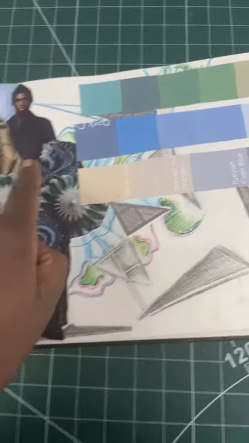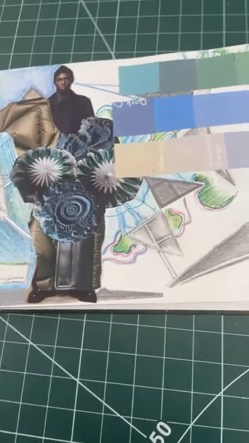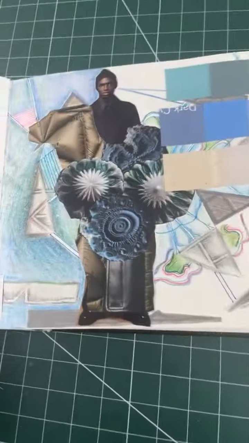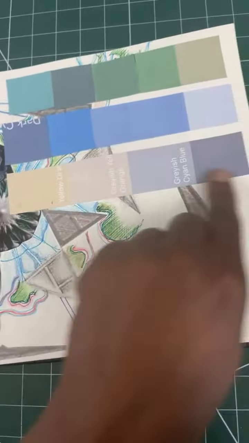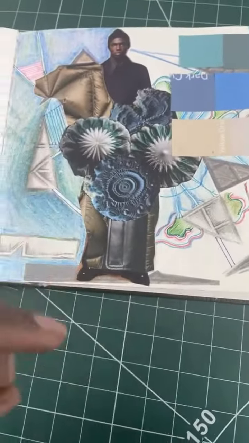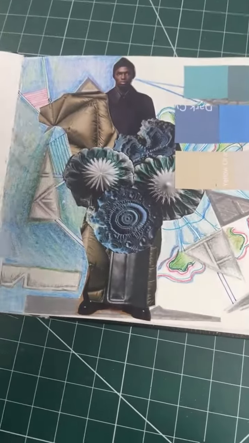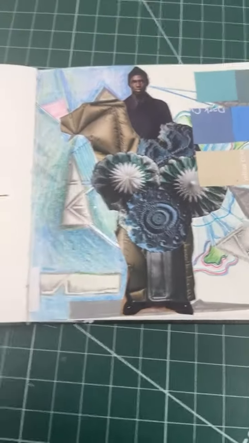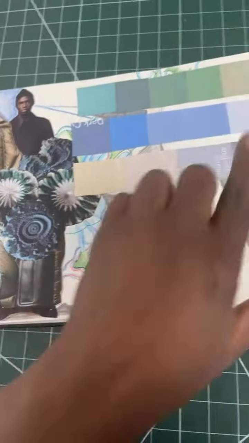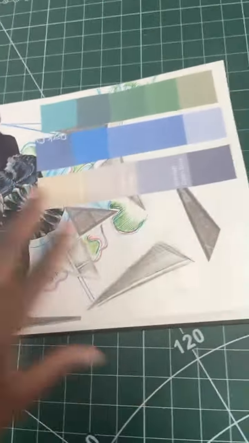And going through the sketchbook, I've been able to collate all the colors within this, and that's why I have my color palette here. I can see greens, blues, gray, almond green, pink, and different colors. I had to put that down there because that's the next thing you're going to deal with.